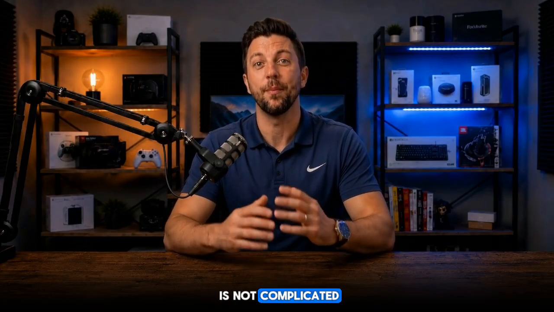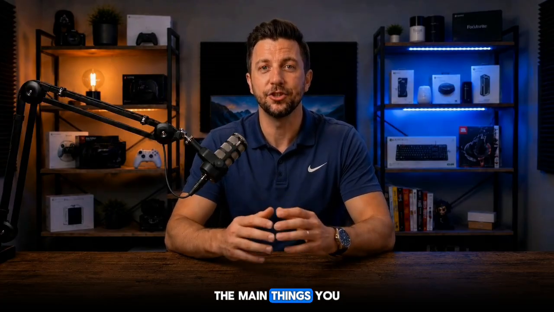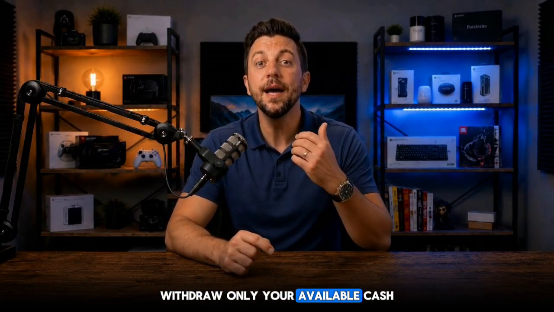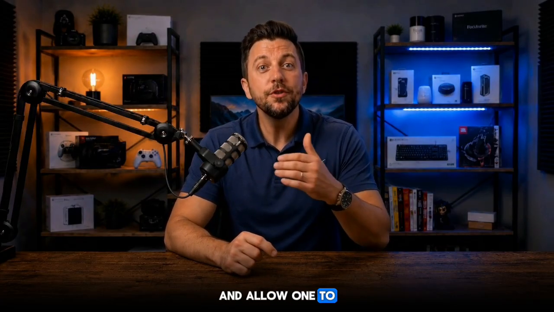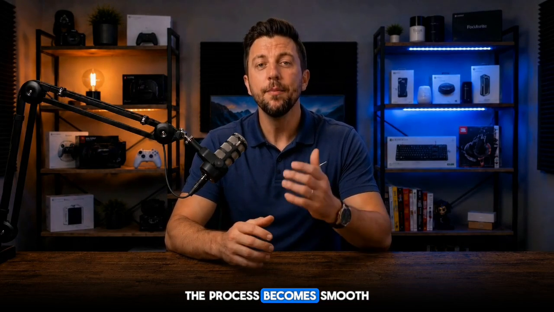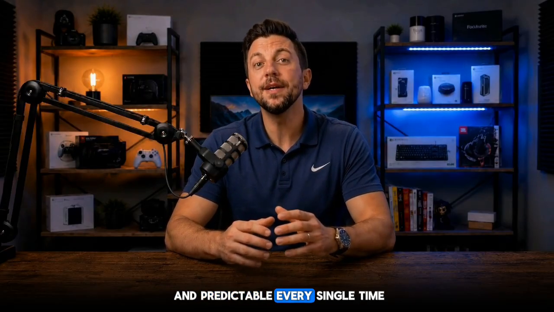At the end of the day, withdrawing money from Webull is not complicated once you understand how the system works. The main things you need to remember are simple. Make sure your funds are settled, ensure your bank account is properly linked, withdraw only your available cash, and allow 1 to 3 business days for the transfer to complete. If you follow those steps carefully, the process becomes smooth and predictable every single time.